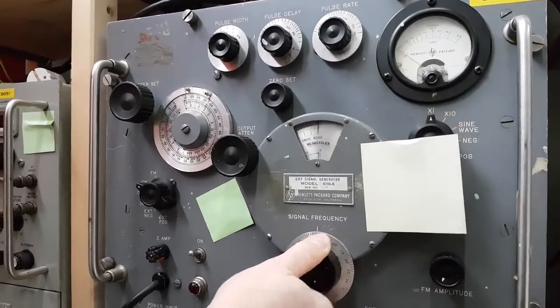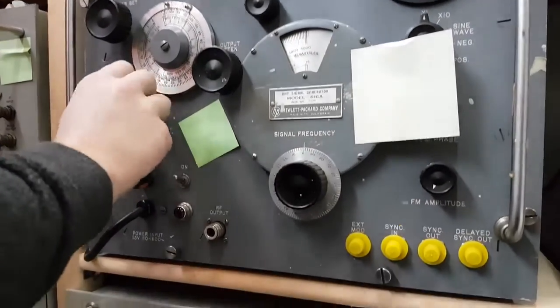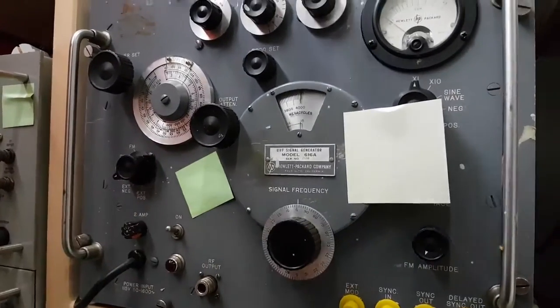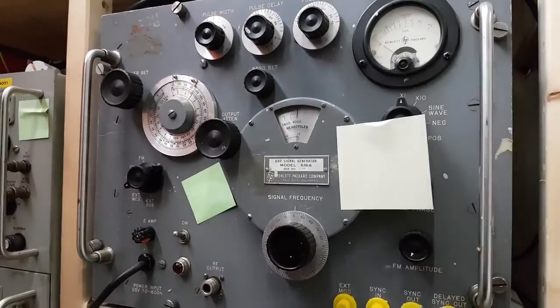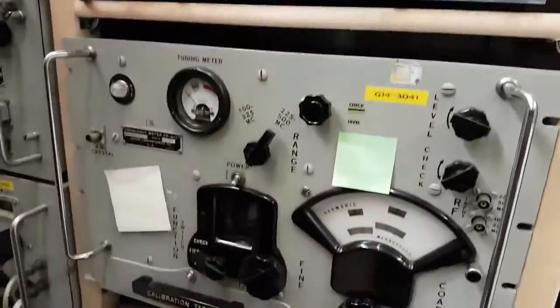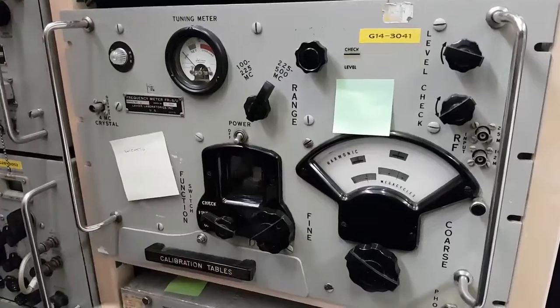Yeah, I like that one. And all these things can be modulated: internal, CV, FM, and mostly they also have pulse modulations. This one, I don't think so, but typically.